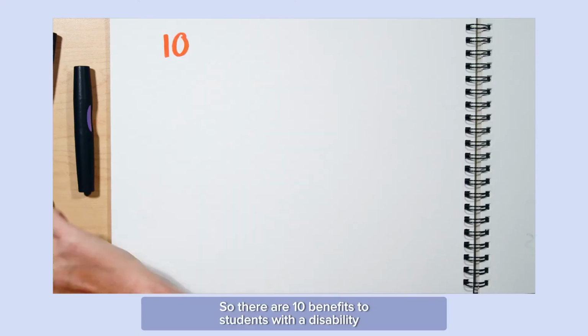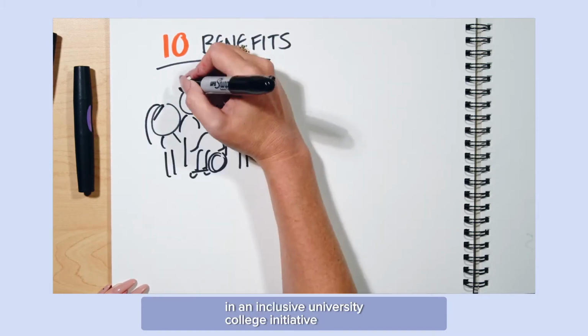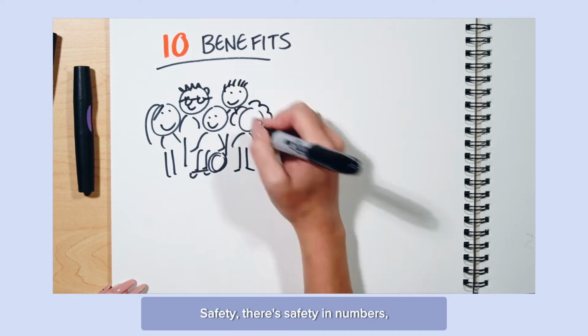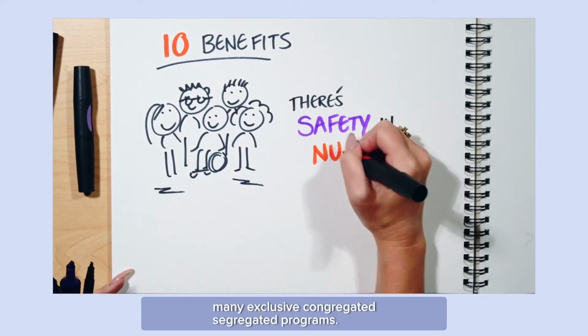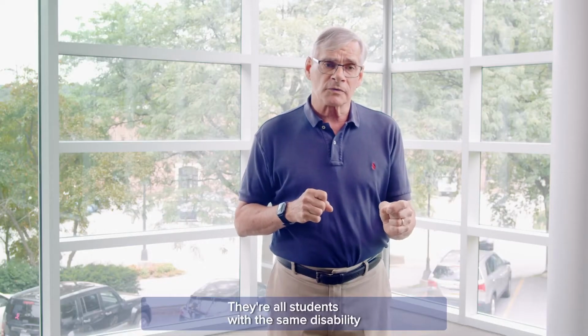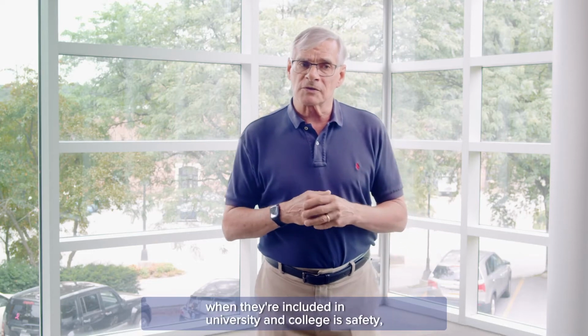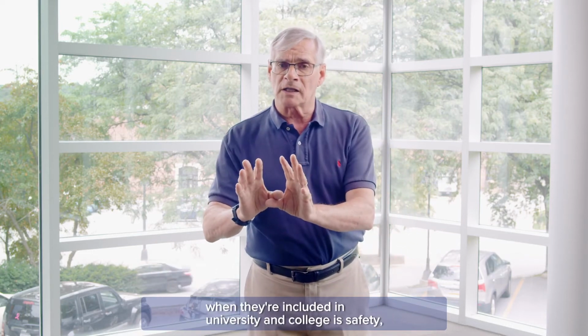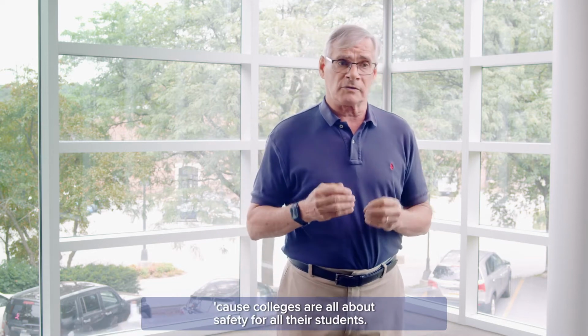So there are 10 benefits to students with a disability in an inclusive university college initiative that I want to speak to. Safety. There's safety in numbers. Many exclusive, congregated, segregated programs, there's no one there to speak up. They're all students with the same disability. They can't defend themselves. So we feel a benefit to students when they're included in university or college is safety, because colleges are all about safety for all their students.